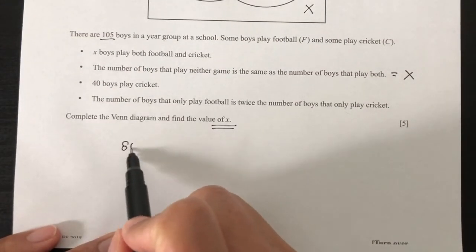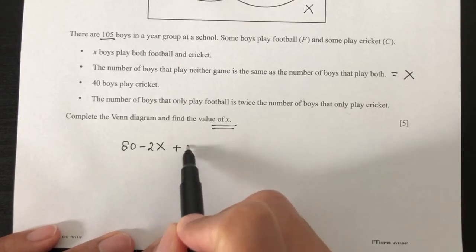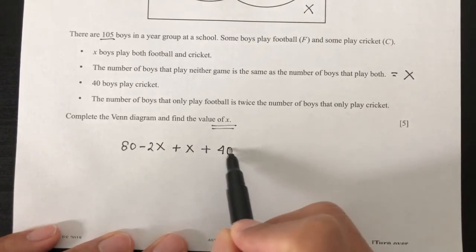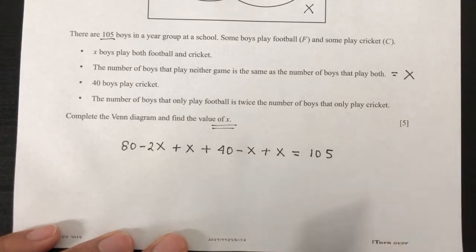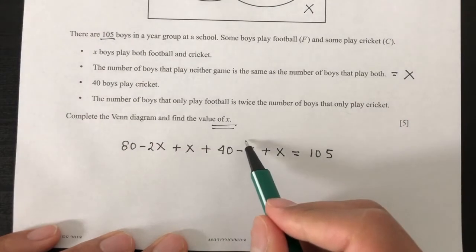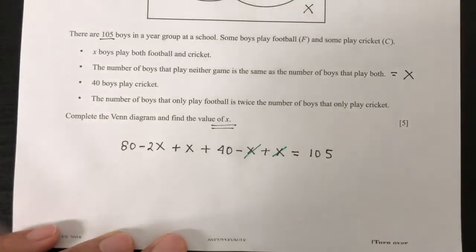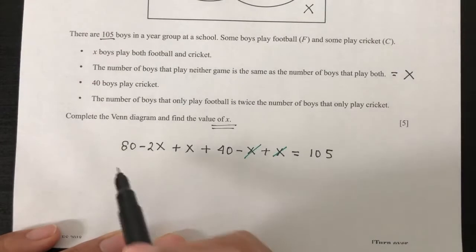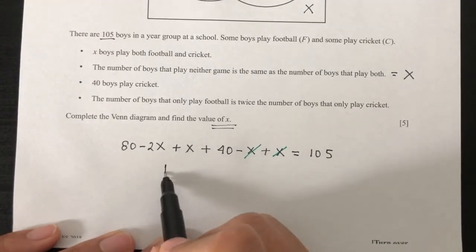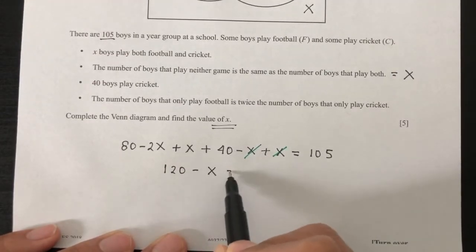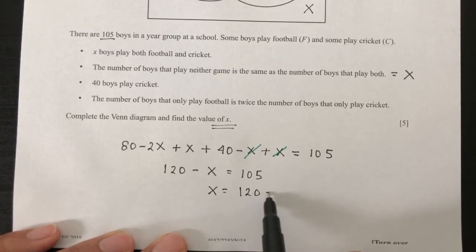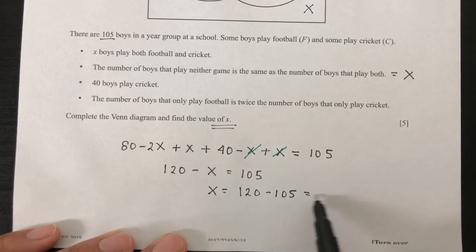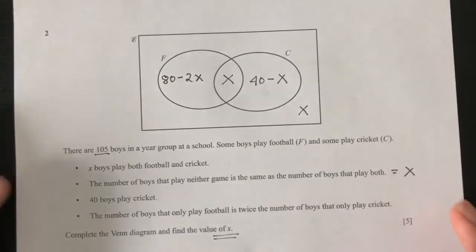So you will have 80 minus 2x plus x plus 40 minus x plus x is equal to 105. Now this one will cancel out. And here you will have 80 plus 40, that is 120, minus x is equal to 105. So x is equal to 120 minus 105, and that will be 15. So your value of x will be 15. And that is your question number 2.